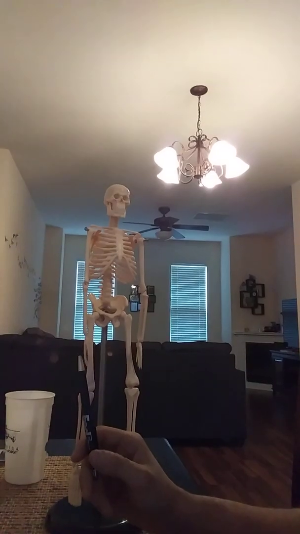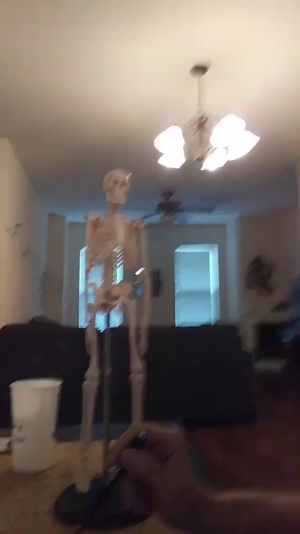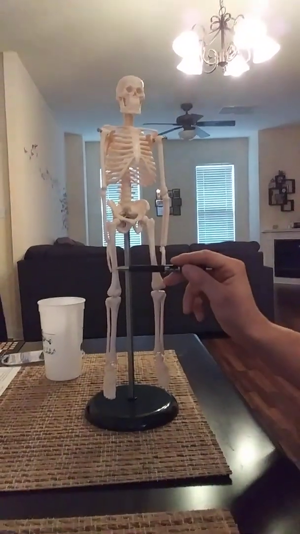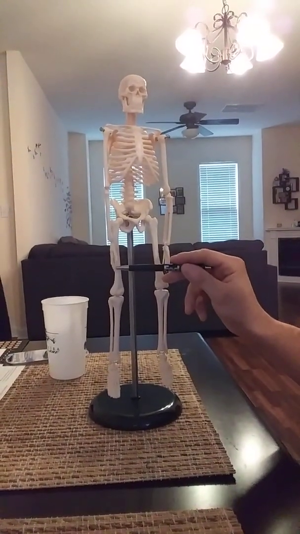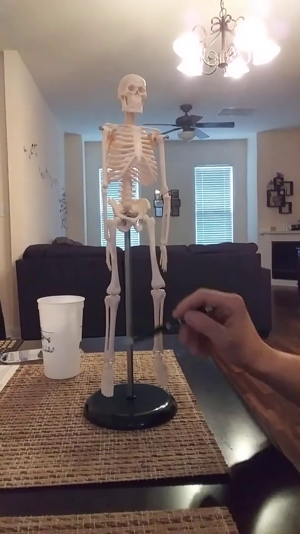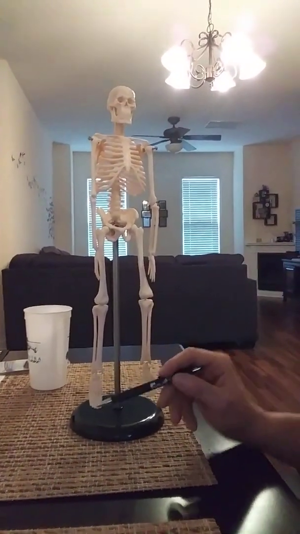We have inferior and superior. So the tibia is inferior to the femur. I'm sorry, and superior: the femur is superior to the tibia or fibula.